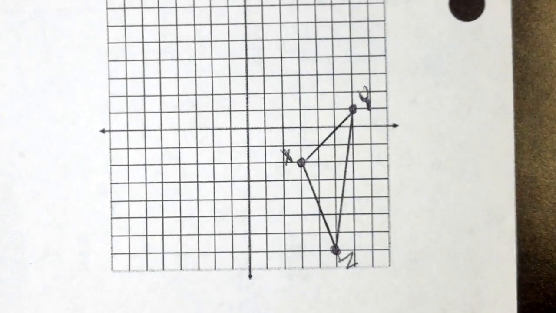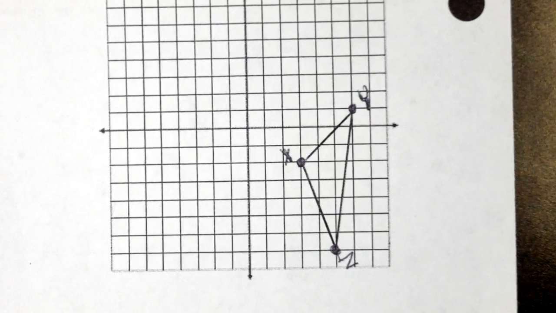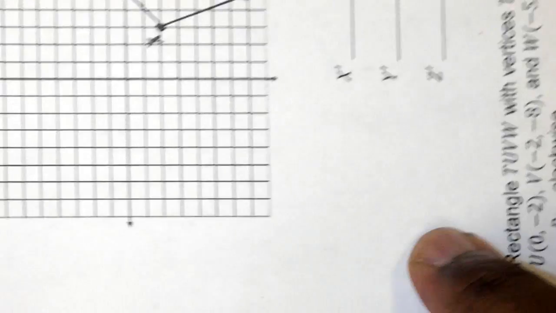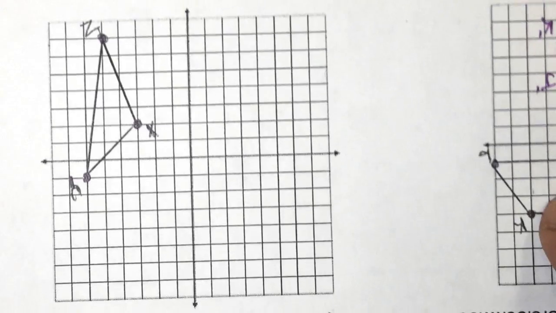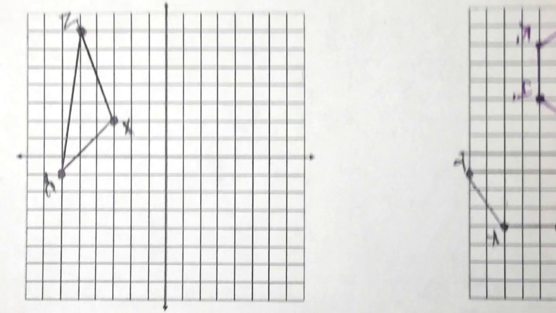X, Y, Z. We are rotating 180. 180 is how many turns? 2 counterclockwise. 1, this will be 90. 2, this will be 180. Your paper should be upside down. This is the 180 rotation.